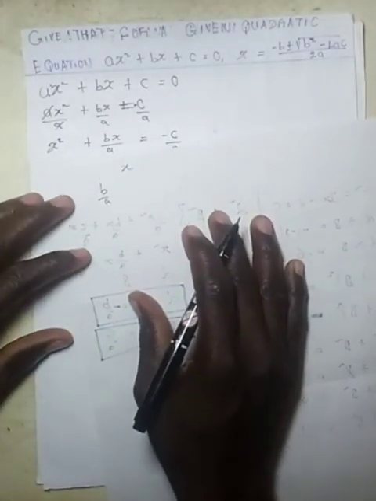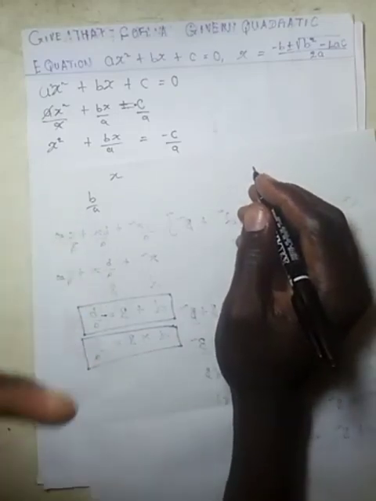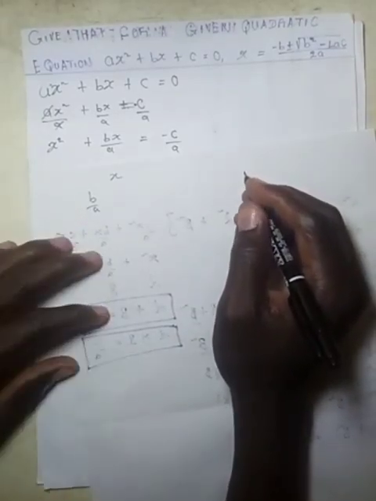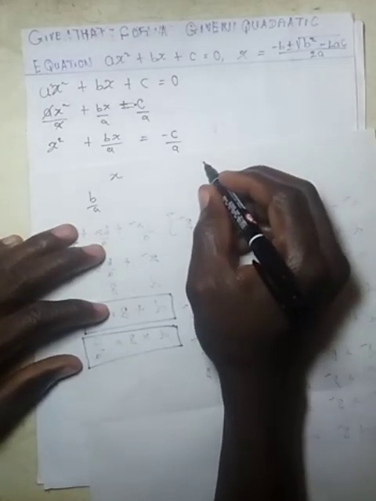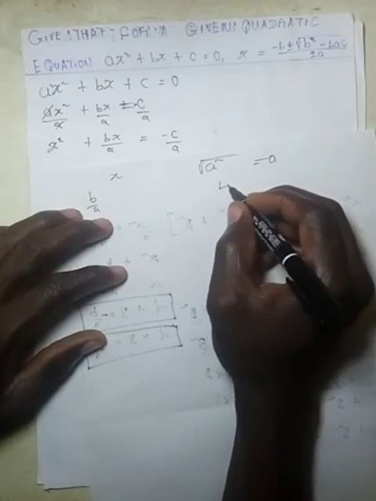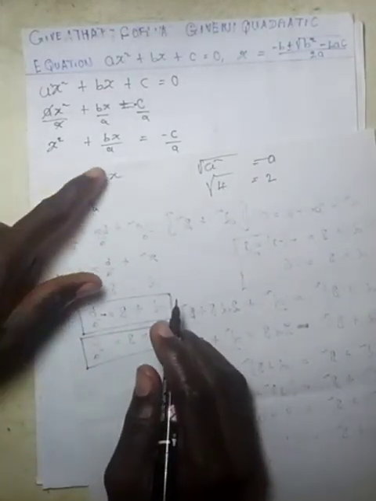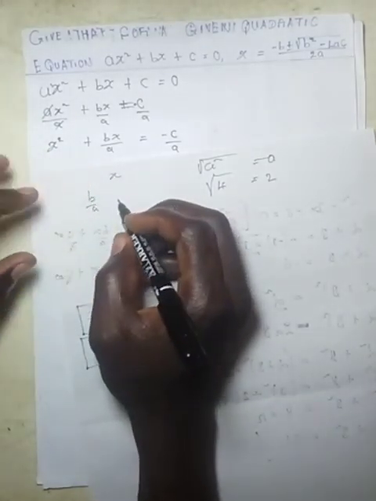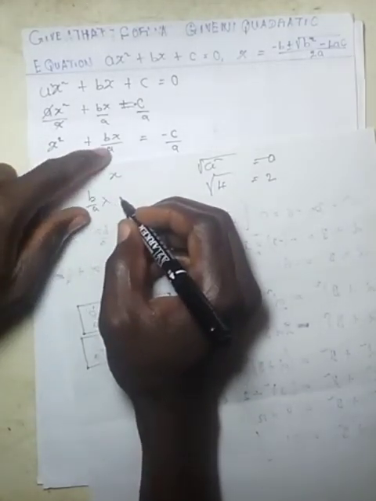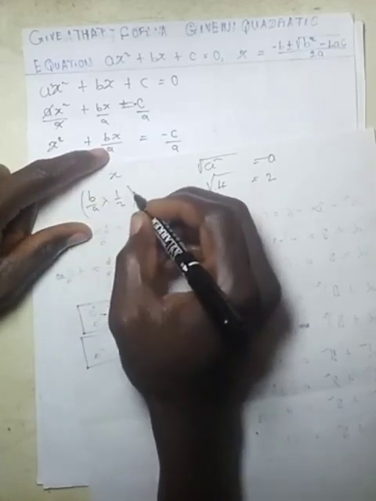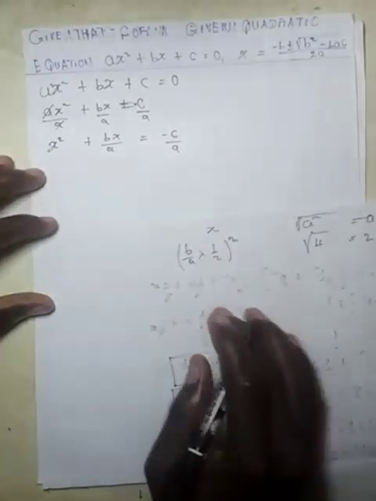A perfect square is a number that when you take the square root, it will give you a whole number. Take for instance, if a squared is a perfect square, if you take root a squared, you get a. 4 is a perfect square. If you take the square root, you get 2. When you have a quadratic expression, to make it a perfect square, you take half of the coefficient of x and then square it.